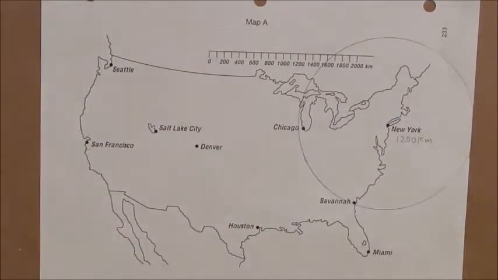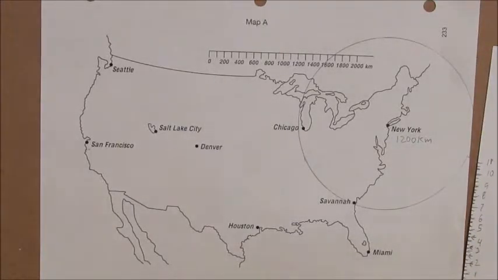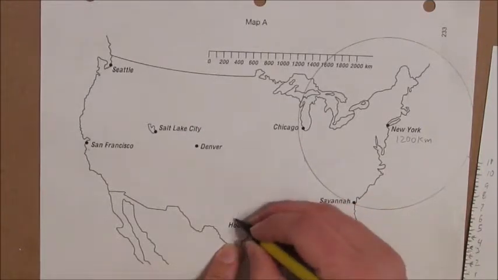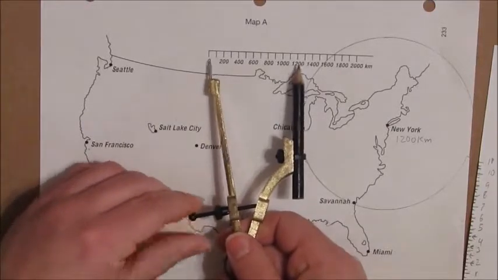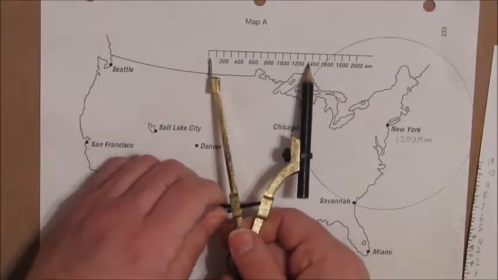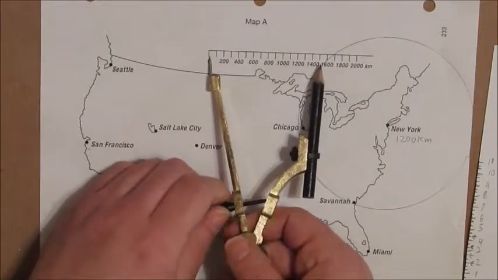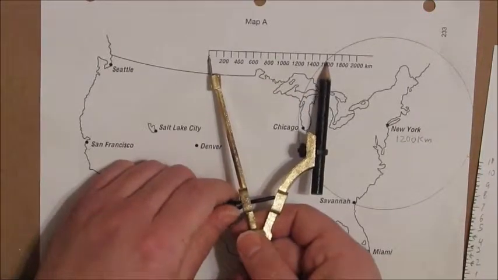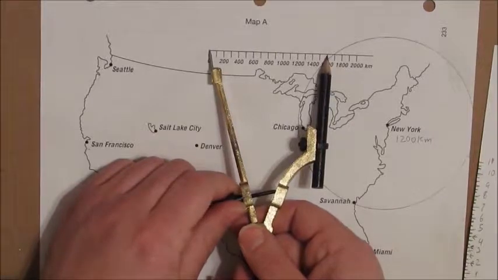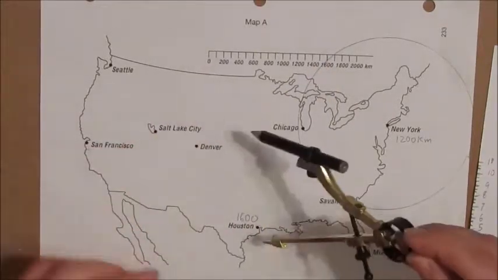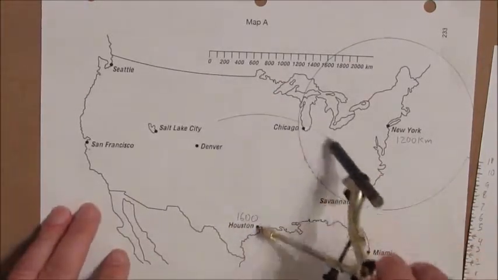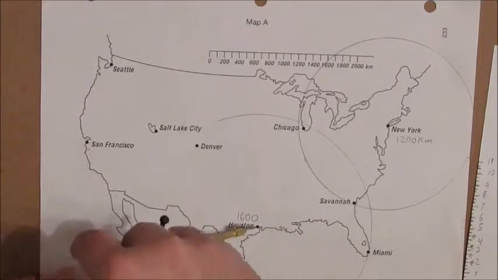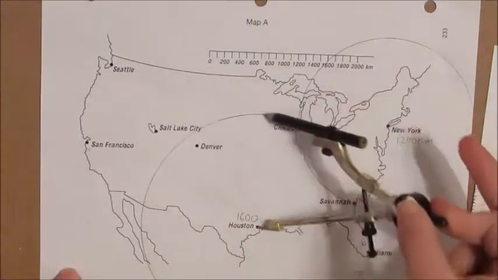But we need 2 more circles to narrow it down. Let's look at our Houston measurement. Houston, Texas here, it was 1,600 kilometers away. So we are going to open up our compass now to 1,600, not that much bigger than the one before. Put it on Houston, and then draw your circle all the way around Houston.